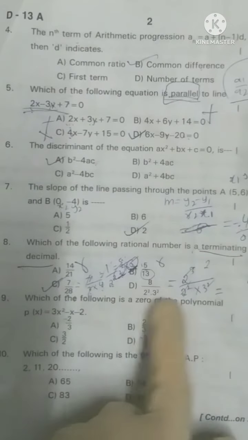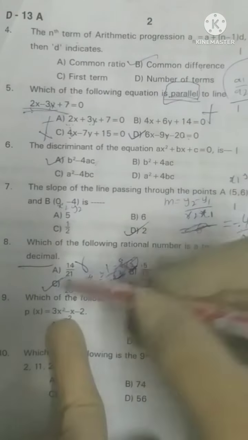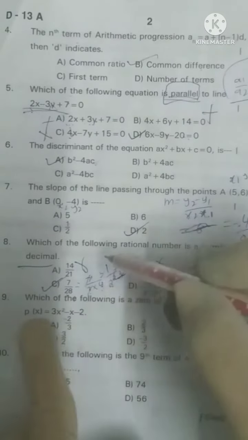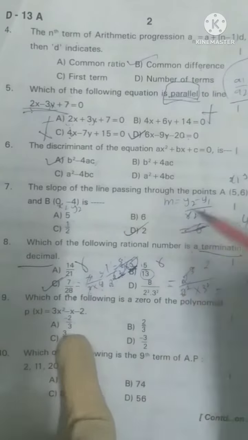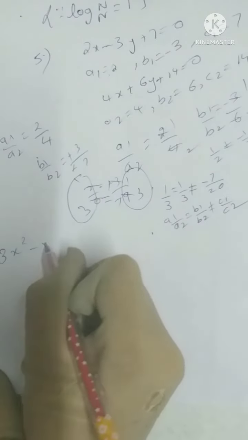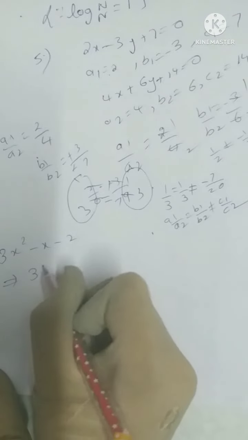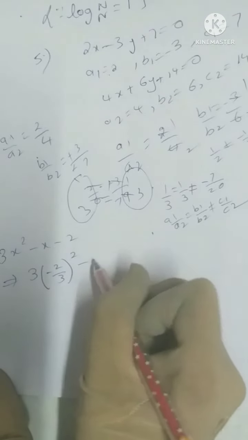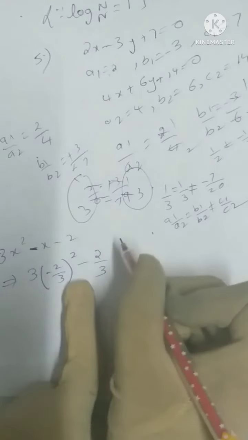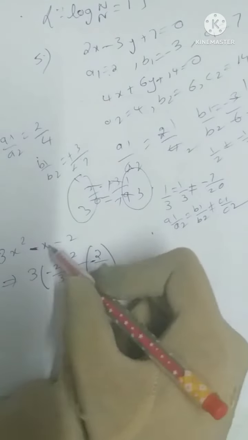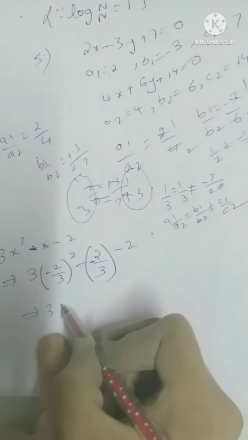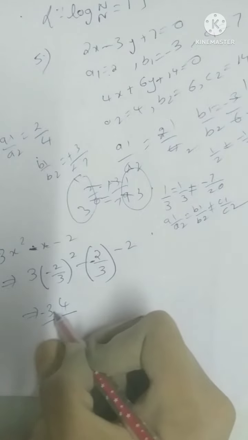Ninth question. Which of the following is a 0 of the polynomial? 0 of the polynomial means if you substitute that value in place of x, you should get p of x as 0. So substitute minus 2 by 3 and see if you are getting 0 or not. 3 into x square minus x minus 2 we have. Substitute minus 2 by 3. 3 into minus 2 by 3 whole square minus x, and x is also minus 2 by 3, minus 2. 3 into 2 2s are 4 we have and minus we will take outside.